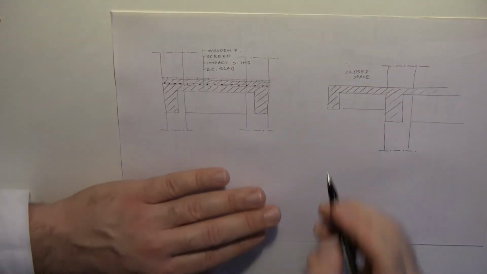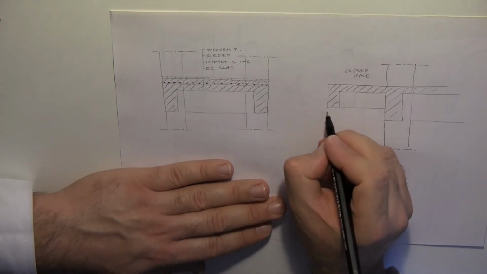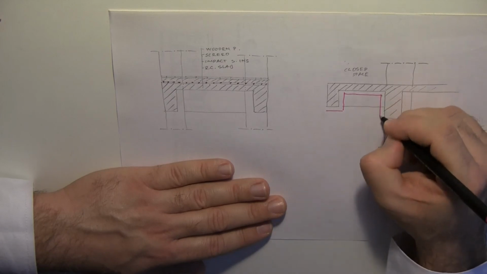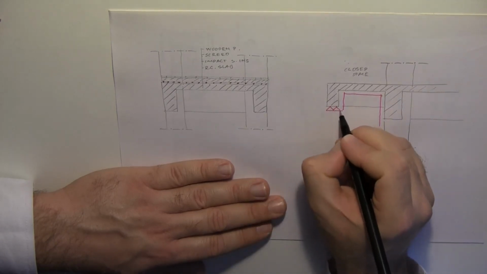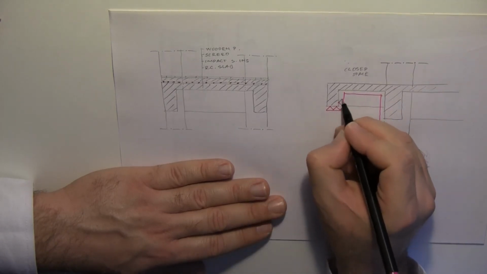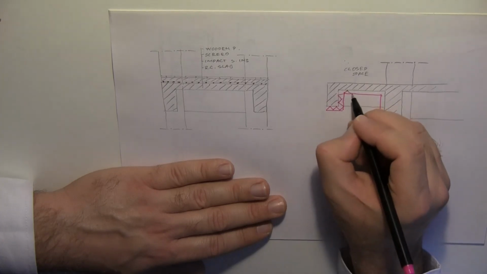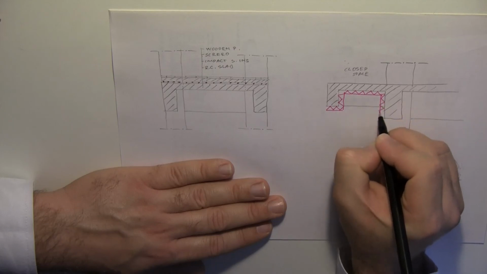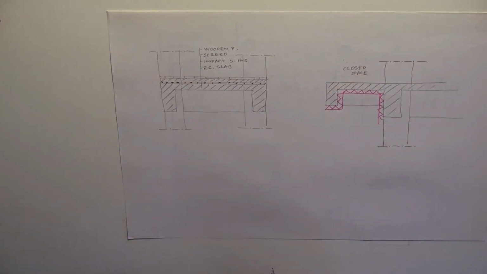So what I need to do now, maybe I need to apply a thermal insulation here, like that, in order to make it temperature proof.